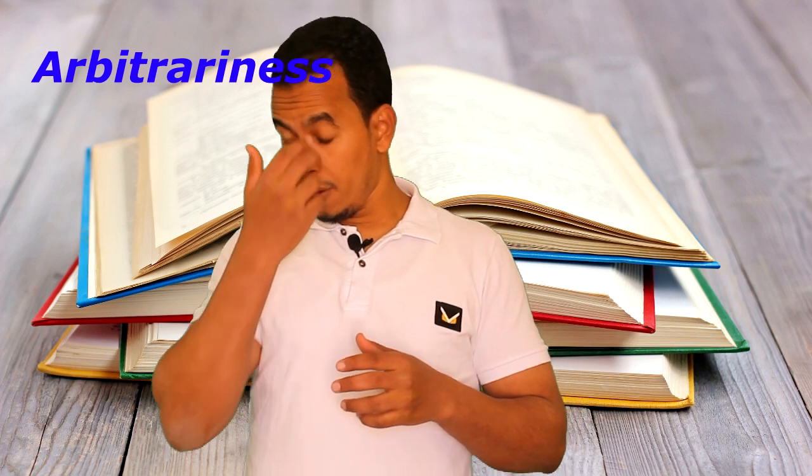The third characteristic is arbitrariness. Many people think that language is arbitrary, and students have to abide by this idea that language is arbitrary. There's no logical relationship between the signifier and the signified. In my opinion, there is, but we don't know it. But linguists, grammarians, a lot of scientists and scholars believe that language is arbitrary. One of the characteristics of language is that it is arbitrary.